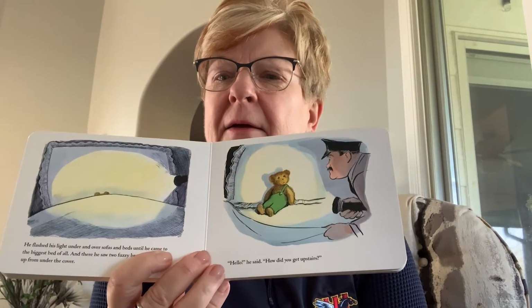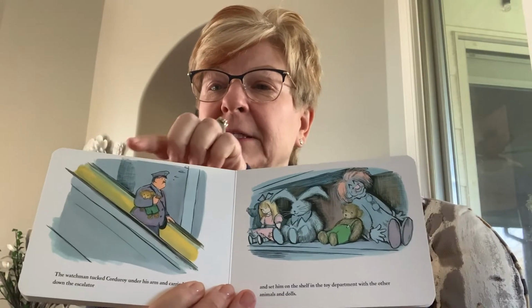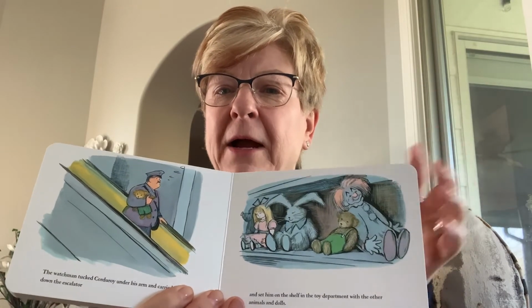He flashed his light under and over sofas and beds until he came to the biggest bed of all. And there he saw two fuzzy brown ears sticking up from the covers. "Hello," he said. "How did you get to the upstairs?" The watchman tucked Corduroy under his arm and carried him back down the escalator, and he set him on the shelf in the toy department with the other animals and dolls. There he's taking him down the escalator, and there he put him back on the shelf.